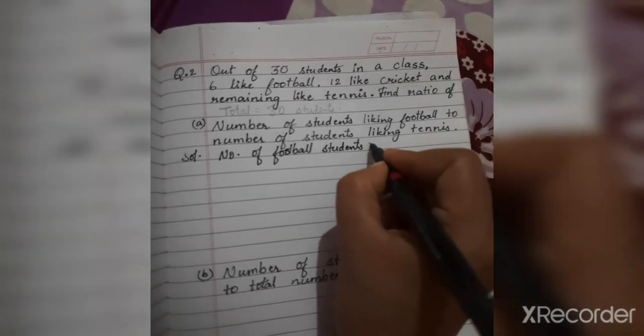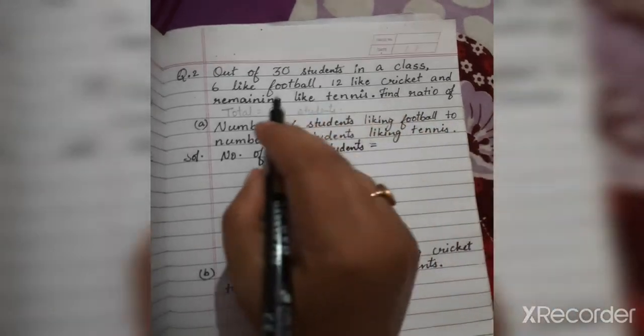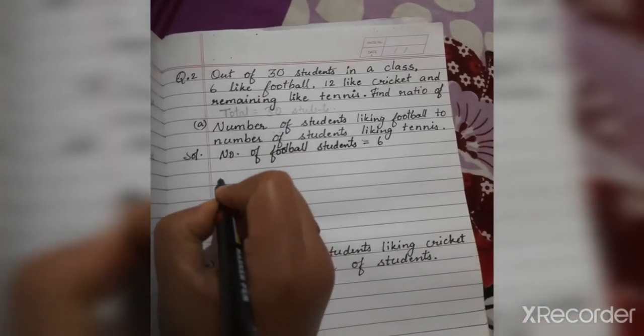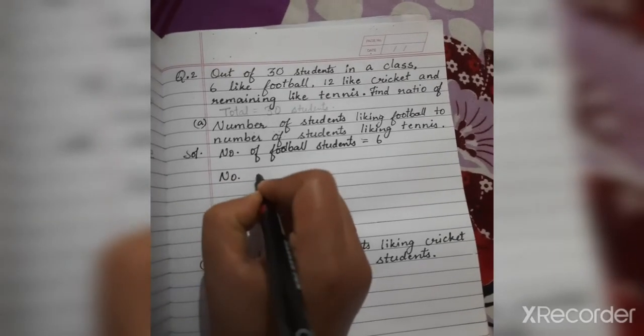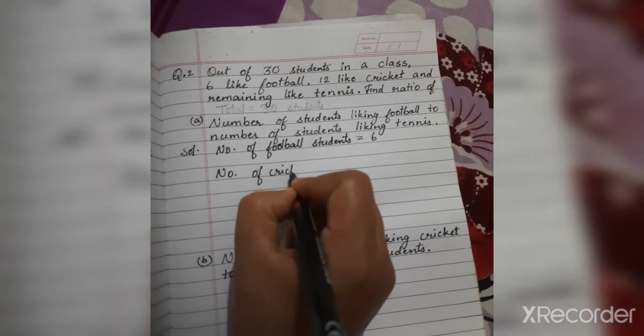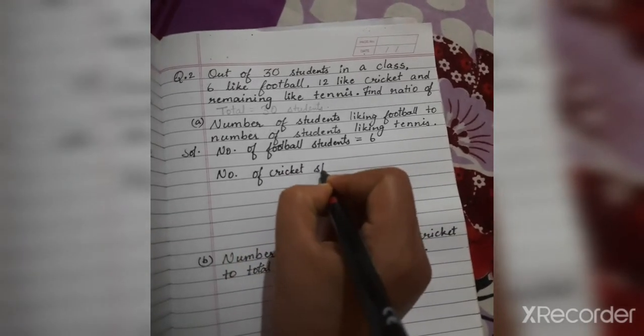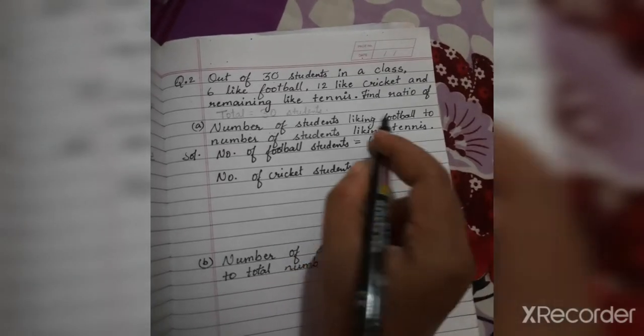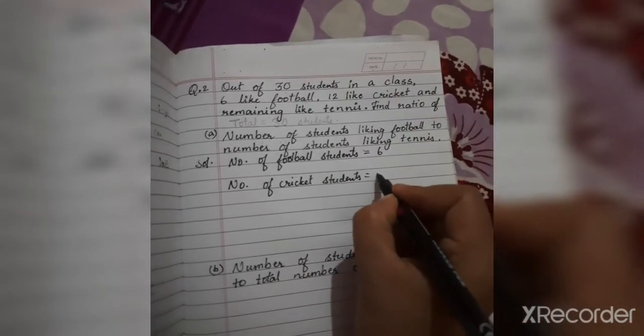So number of football students are 6. Then number of cricket students equals 12.